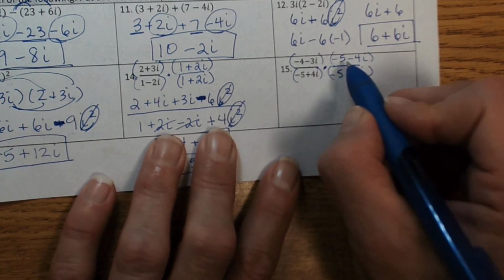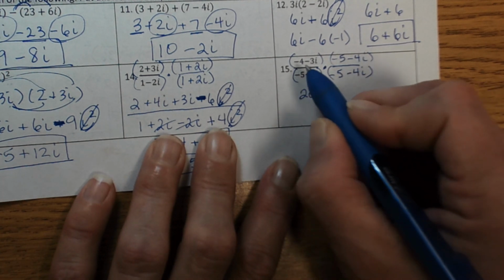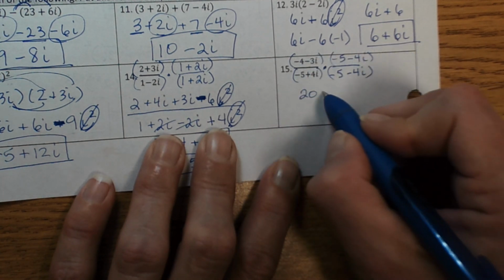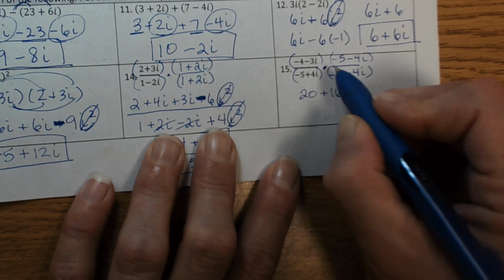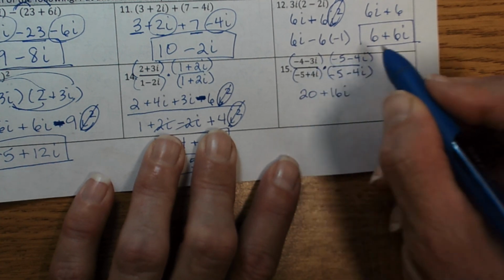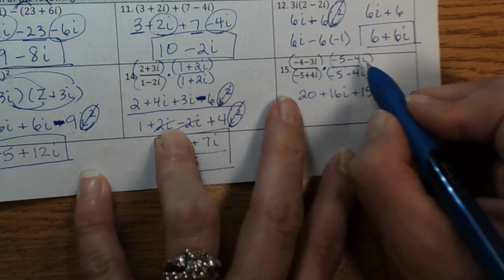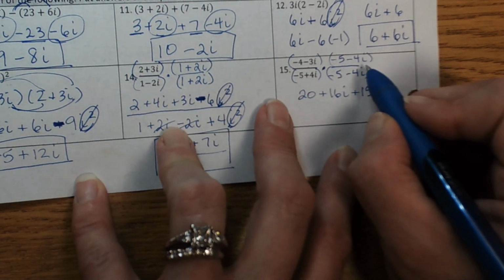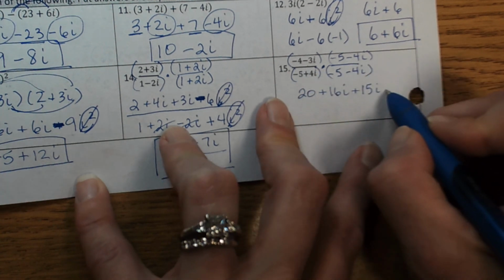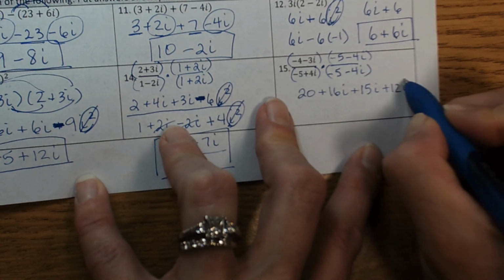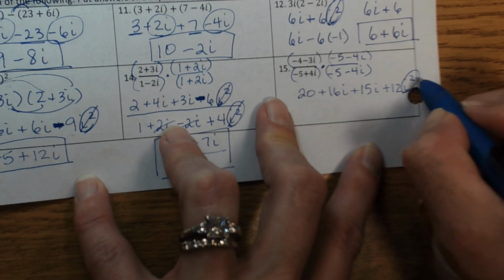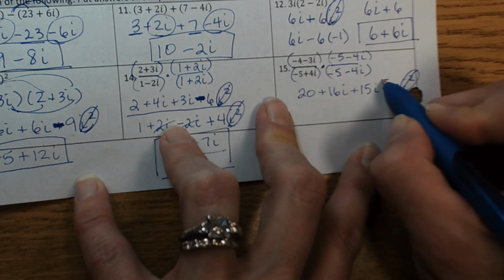Negative 4 times negative 5 is positive 20. Negative 4 times negative 4i is positive 16i. Negative 3i and negative 5 is positive 15i. And negative 3i and negative 4i is positive 12i squared. Again, I see an i squared, cross it out, change that to a minus.